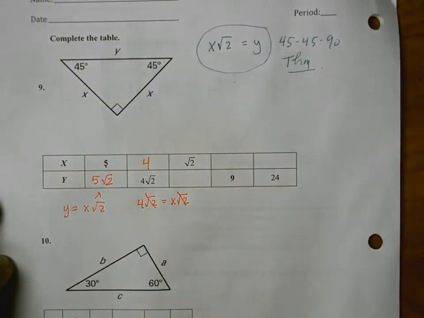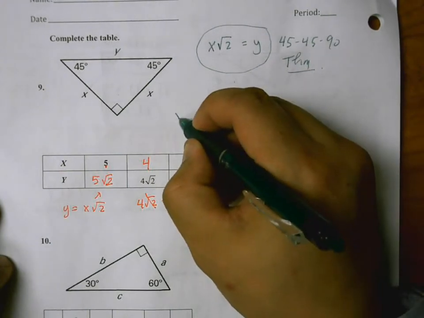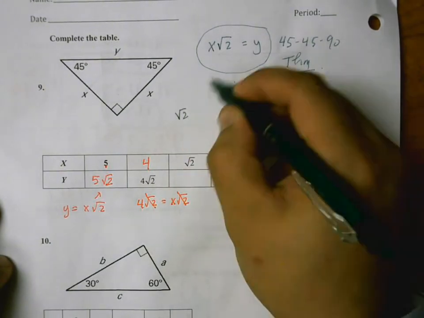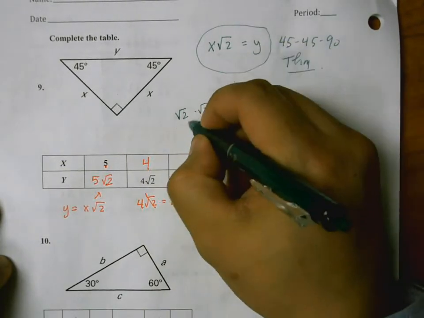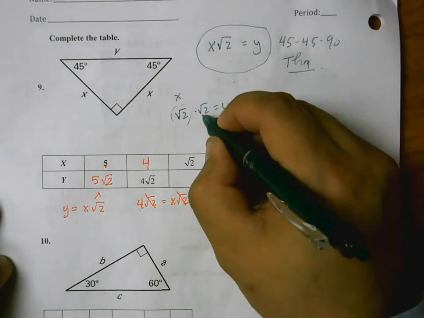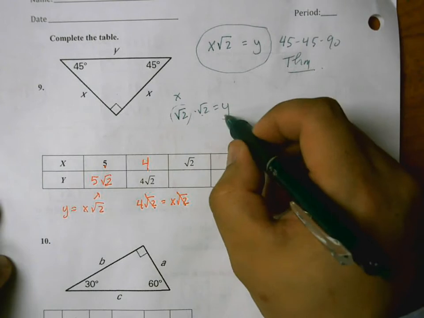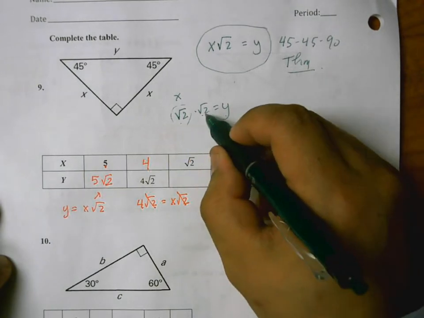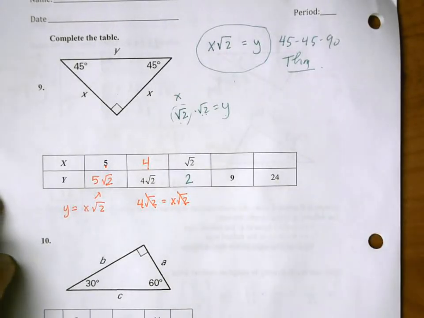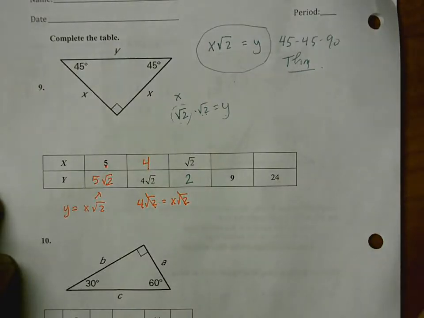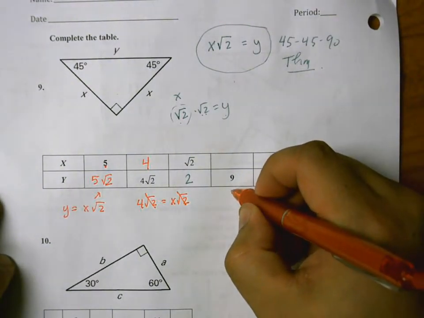Let's keep on going here. In this example, x is equal to root 2, but x times root 2 is equal to y. So remember, this root 2 here is x. This root 2 comes from the theorem, and we know that when we multiply them we get y, so root 2 times root 2 is just 2.